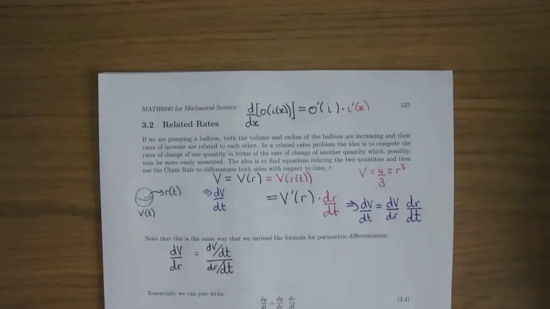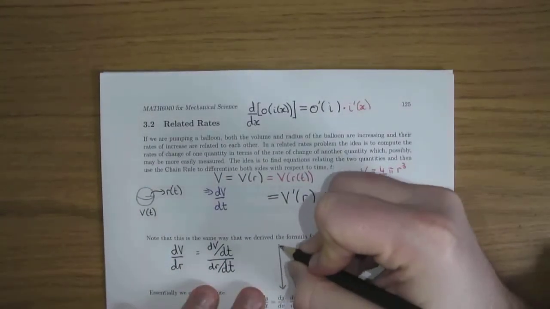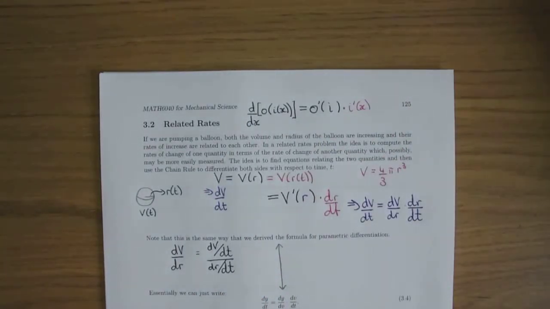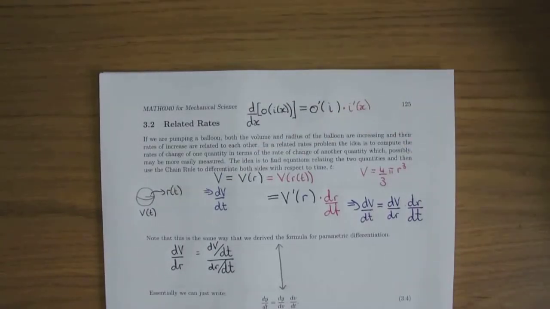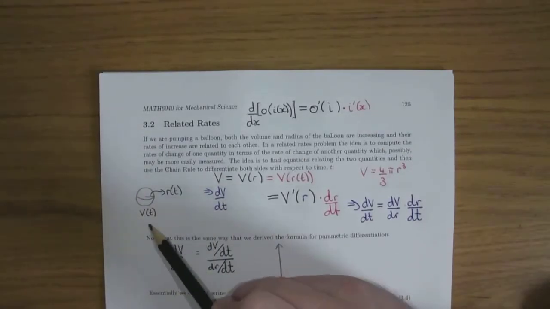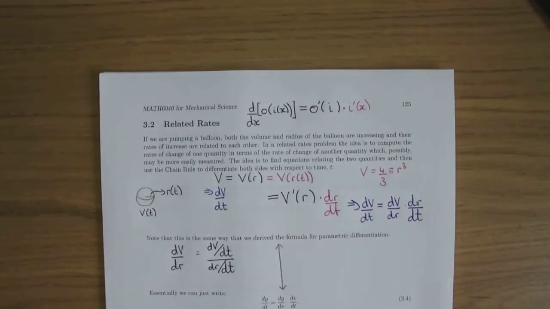Now what I want to focus on is that you don't want to have to derive this all the time. So in a question like this, you're going to identify a number of variables. For example here you've got volume, radius and time, and you pick the most complicated one and differentiate that with respect to time.